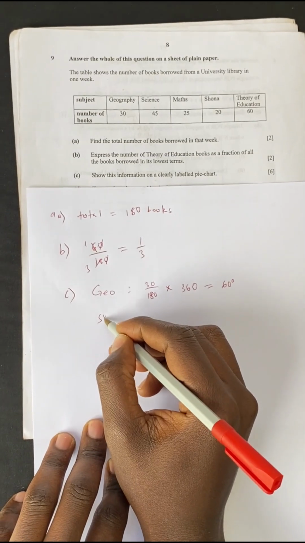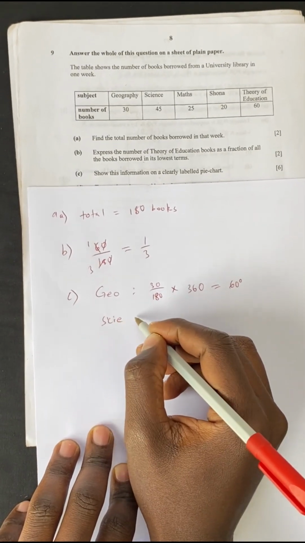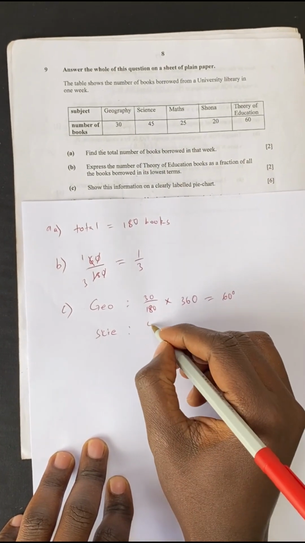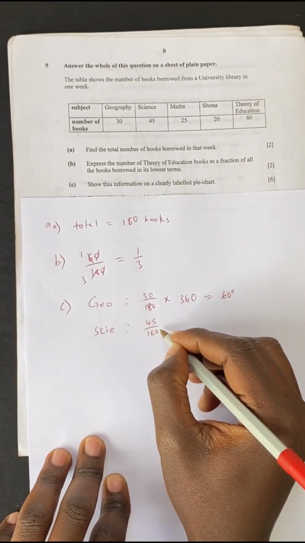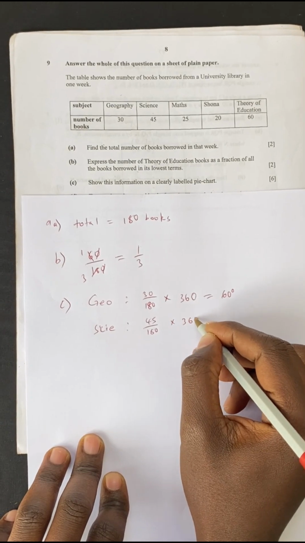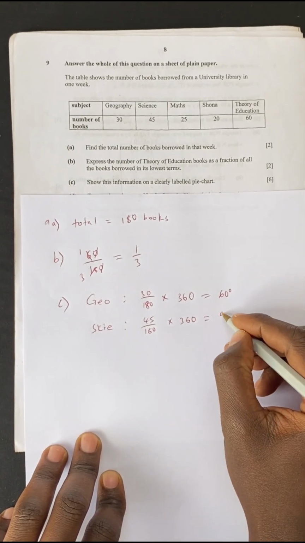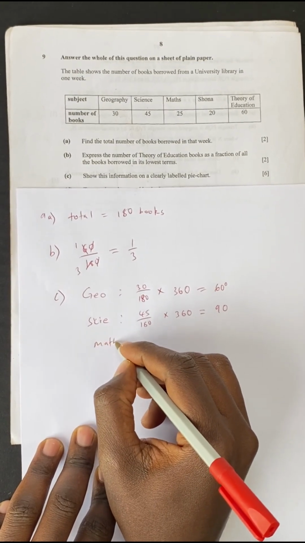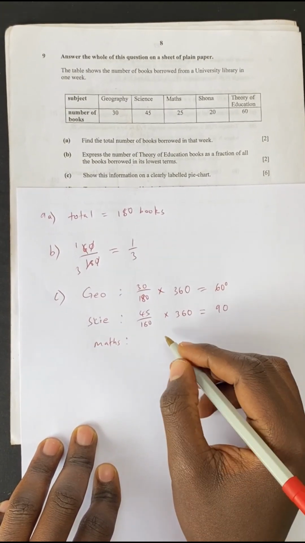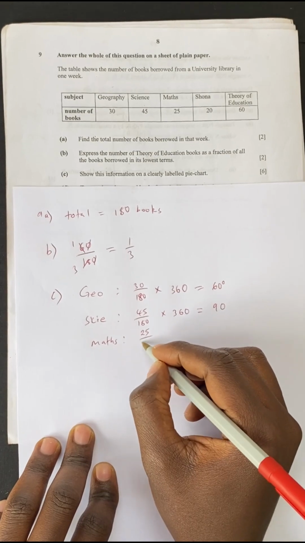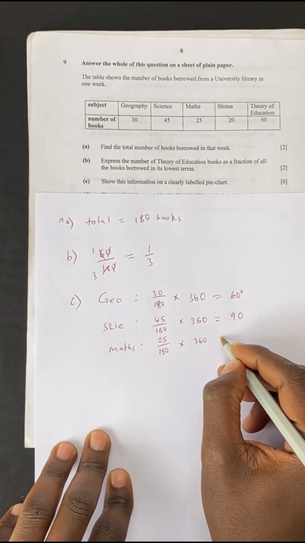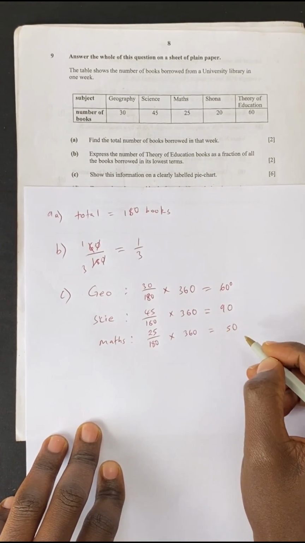For science, there were 45 books borrowed, so it's 45 over 180 multiplied by 360, and that is 90. For maths, 25 books were borrowed, so it's 25 over 180 multiplied by 360, which is equal to 50.